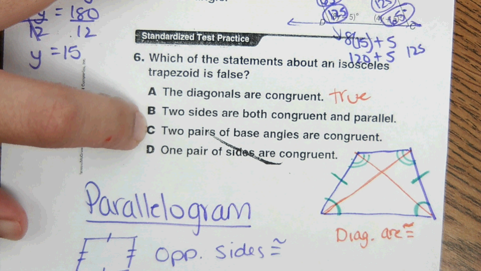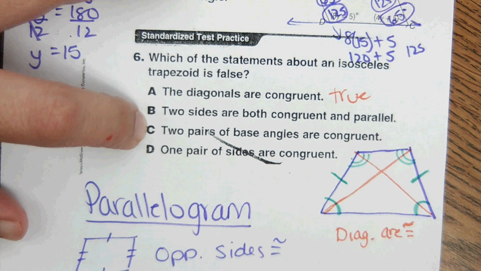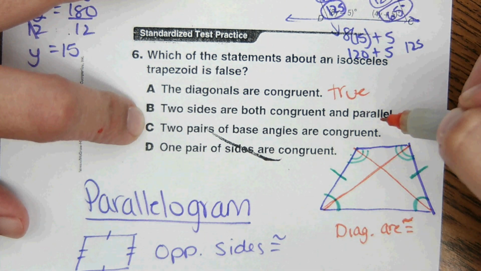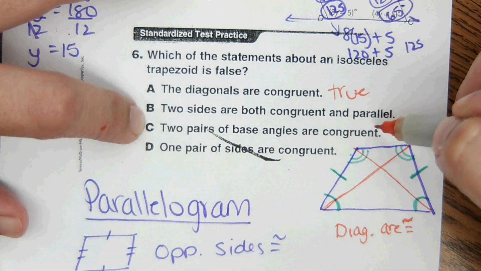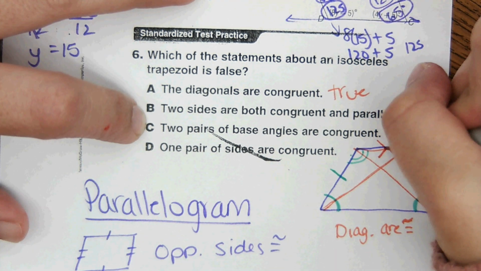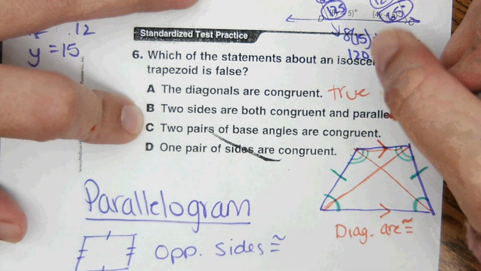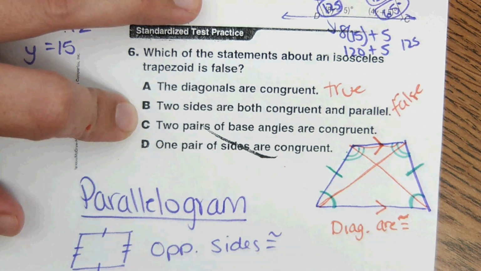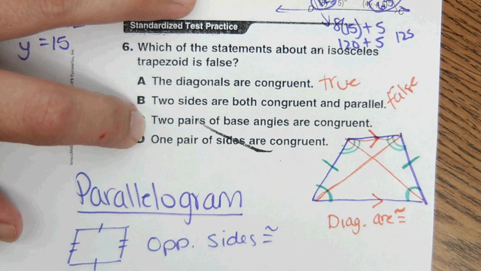So nope, that one. Two sides are both congruent and parallel. In a trapezoid, this is parallel to this, but they aren't congruent, so I believe this is the false one, but I'm going to check the other ones as well.